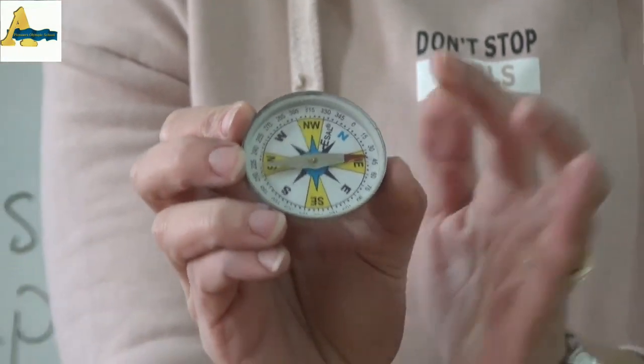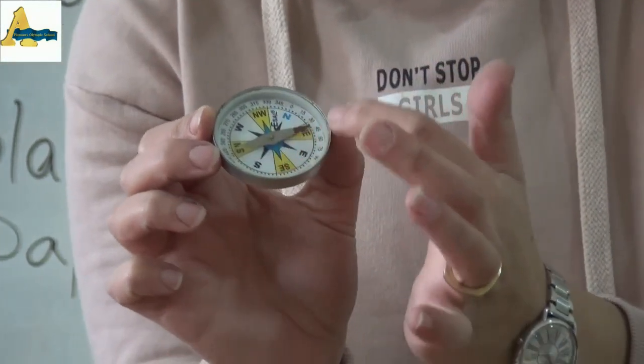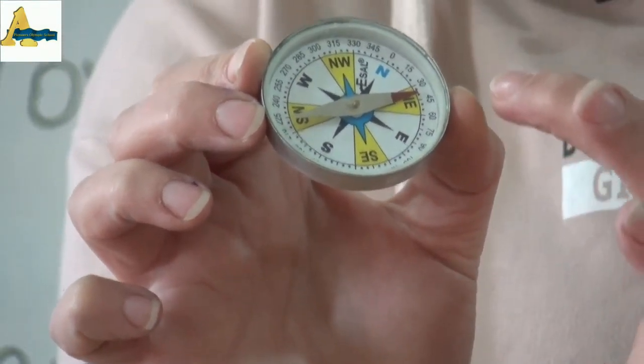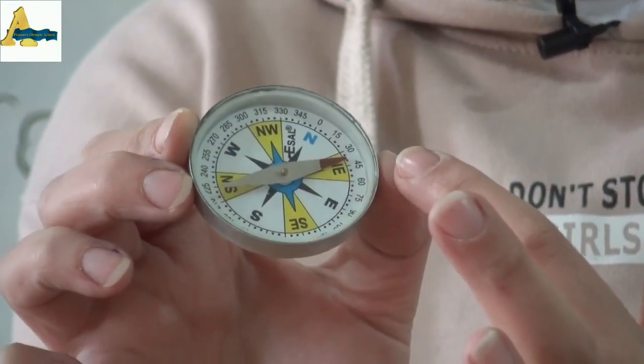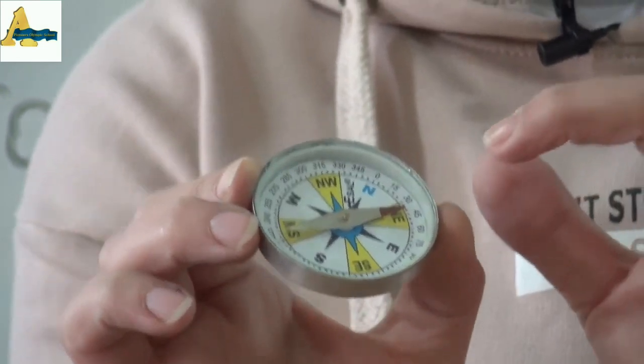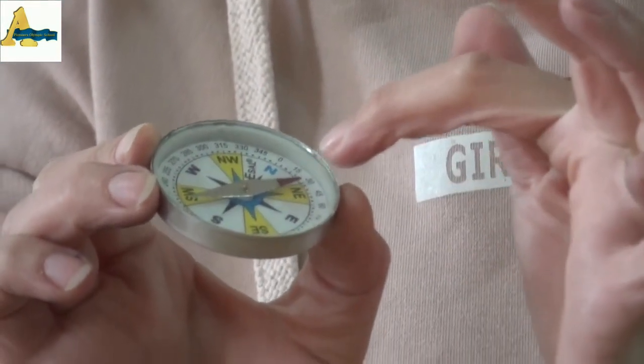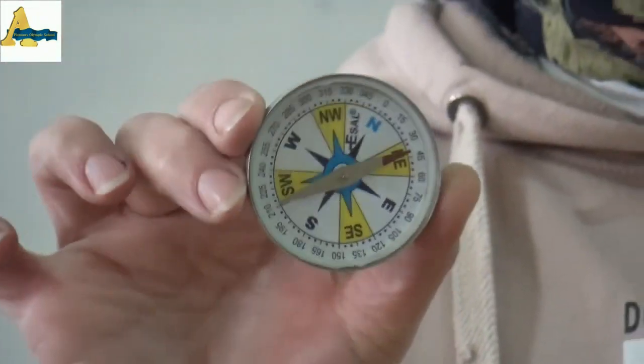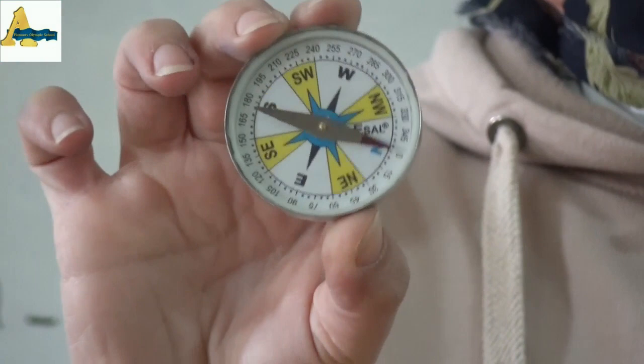How? We find here in its center there is a needle. This needle is a magnetic needle. It has, of course, its north pole and its south pole. You can see this needle is moving, right?